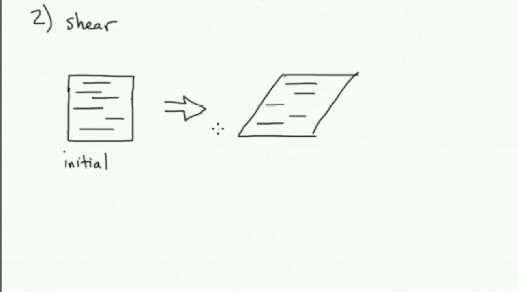So this is the final state. This is the kind of deformation that would be real easy for a card deck.